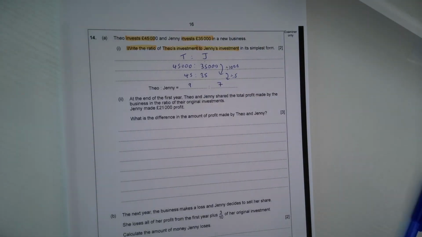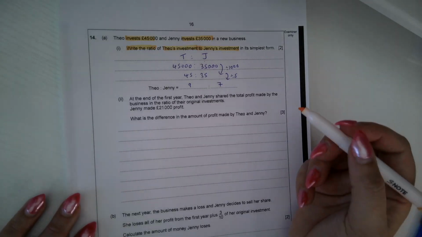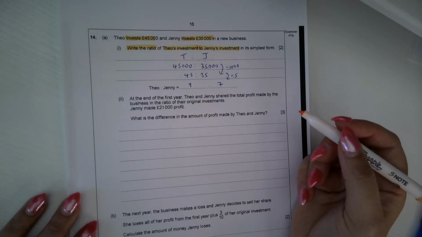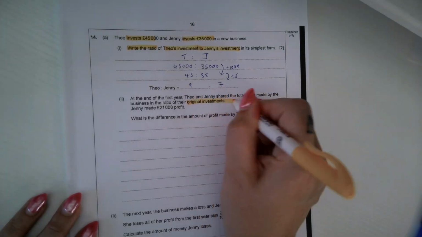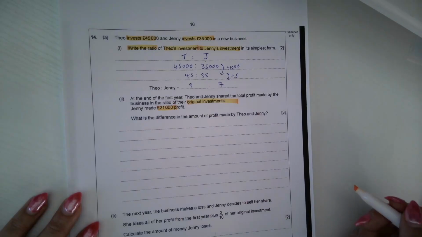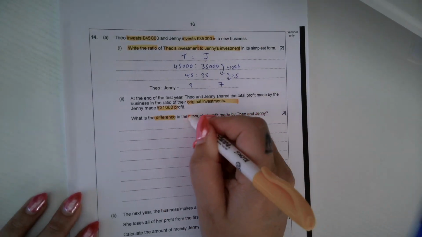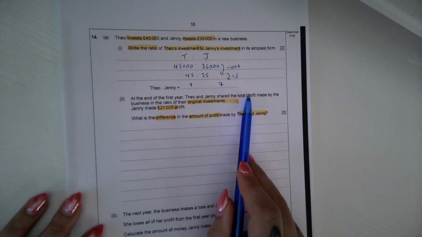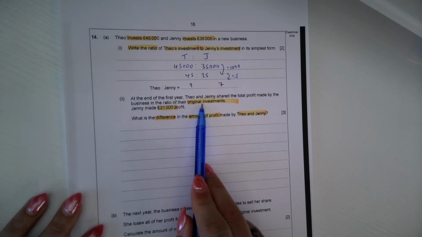Part 2. At the end of the first year, Theo and Jenny shared the total profit made by the business in the ratio of their original investments. Jenny made £21,000 profit. What is the difference in the amount of profit made by Theo and Jenny? So straight away, we're sharing this profit in the ratio of their original investments.